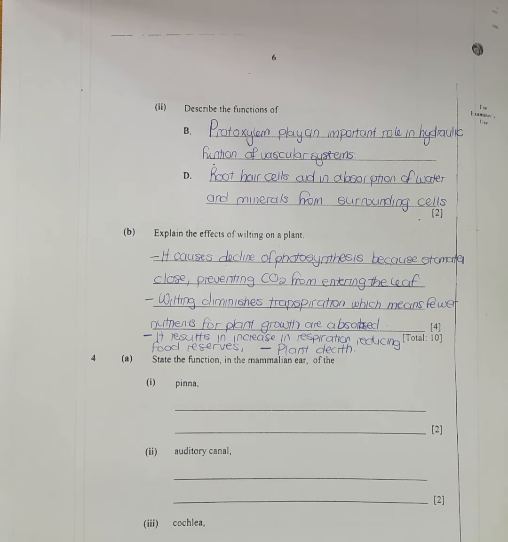It causes decline of photosynthesis because stomata close, preventing carbon dioxide from entering the leaf. Wilting is going to diminish transpiration, which means that fewer nutrients for plant growth are going to be absorbed. It results in increase in respiration, reducing food reserves, and also the permanent wilting leads to plant death. That was all about number 3. Let us move on to number 4.